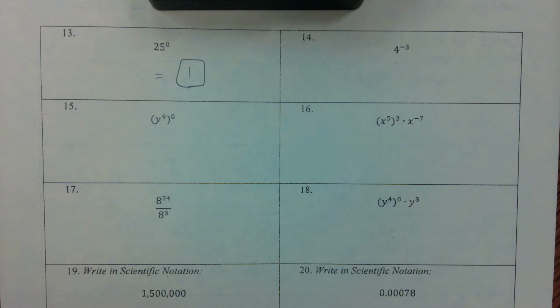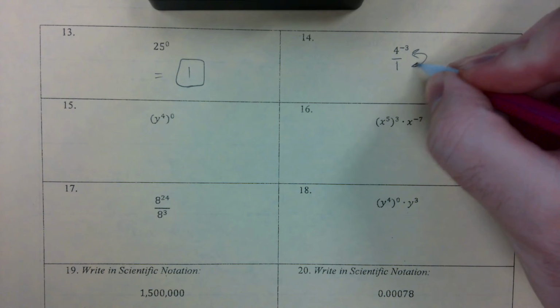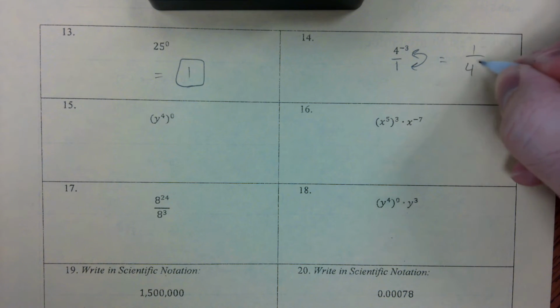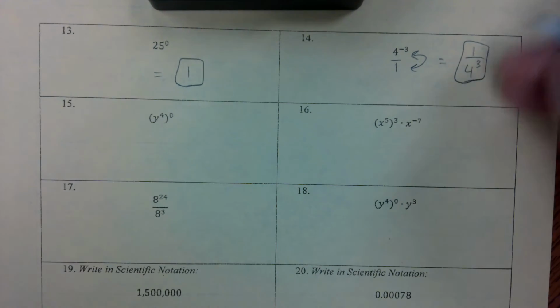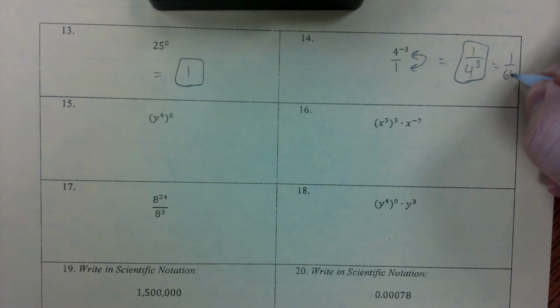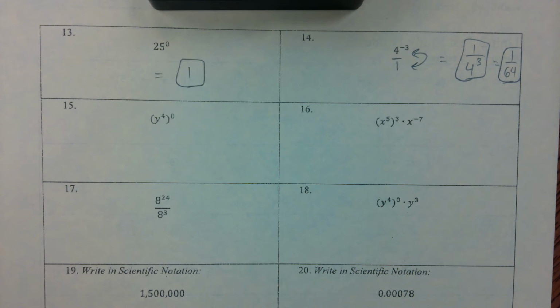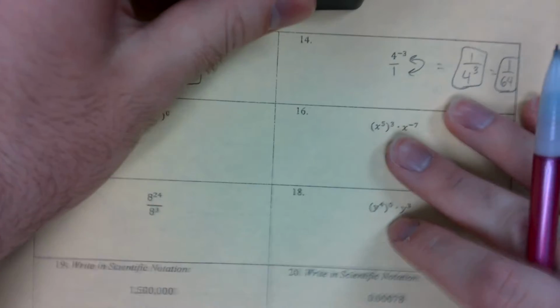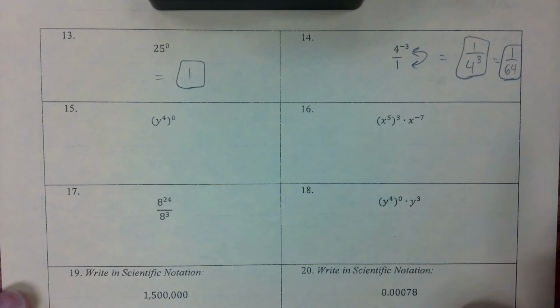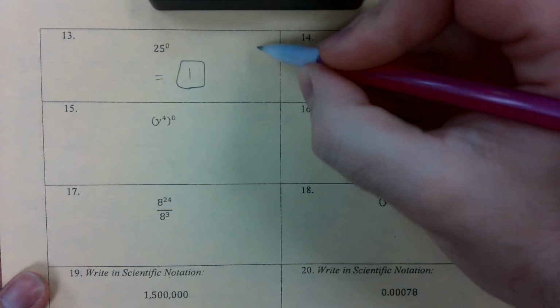Number 14, we've got 4 to the negative 3rd power. We're going to put this over 1, flip it around, and make our exponent positive. You can leave it as 1 over 4 to the 3rd. If you want to evaluate it into 1 over 64, that's fine too. I'll accept either one. The important part is flipping and having that 1 in the numerator. Oh, and these were both 2.1a, sorry.